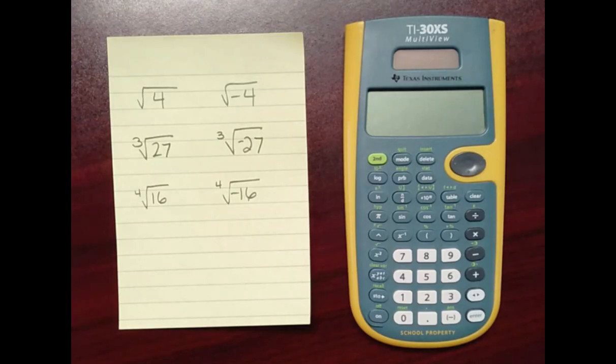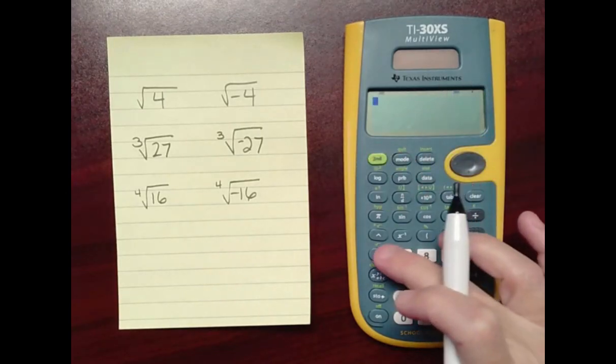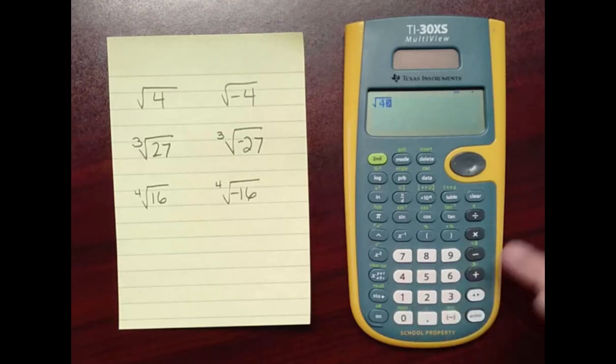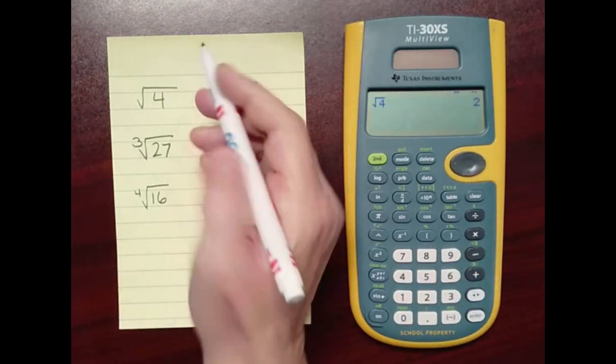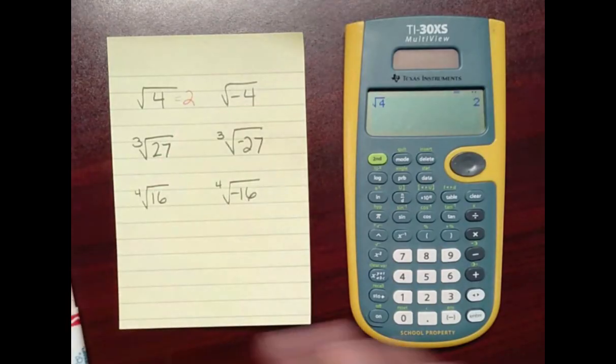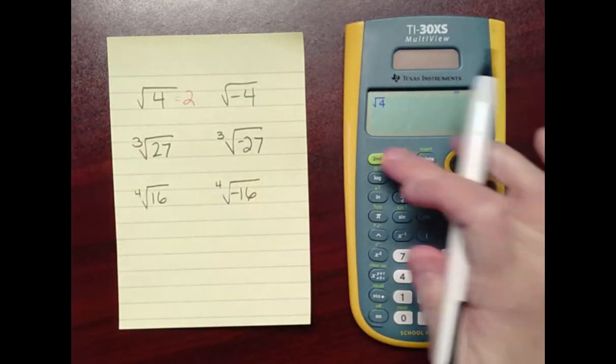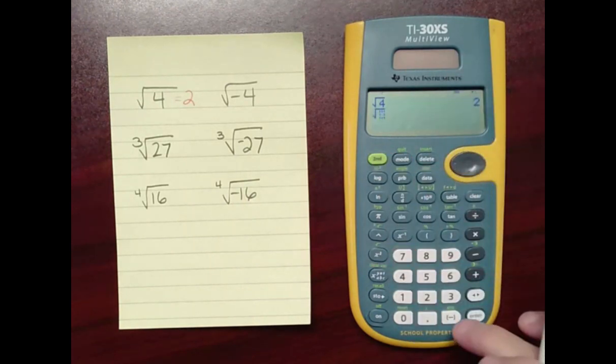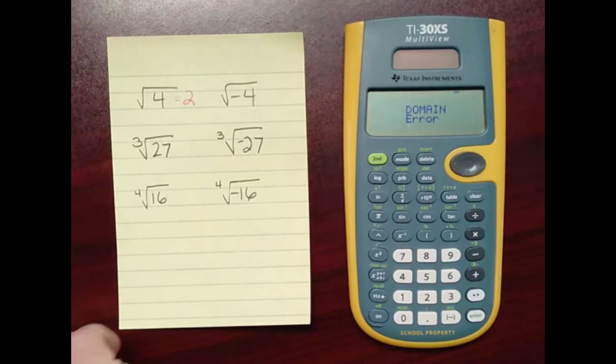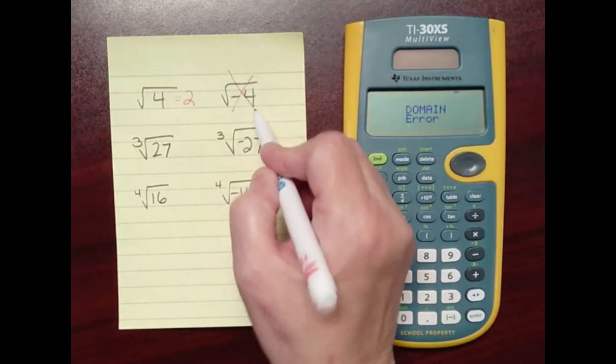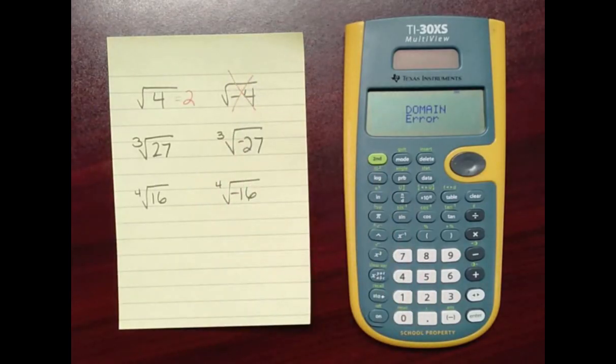Let's play around with this a little bit on our calculator. If we do the square root of 4, second, my square root symbol, and 4, I'm going to move out and hit enter. I get 2. But if I take the square root of negative 4, second, square root -4, move out, and hit enter, we get an error. We cannot take the square root of -4.